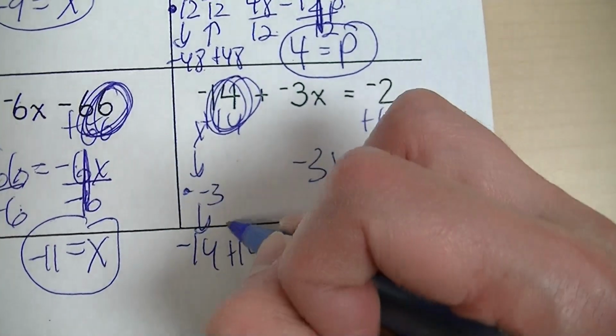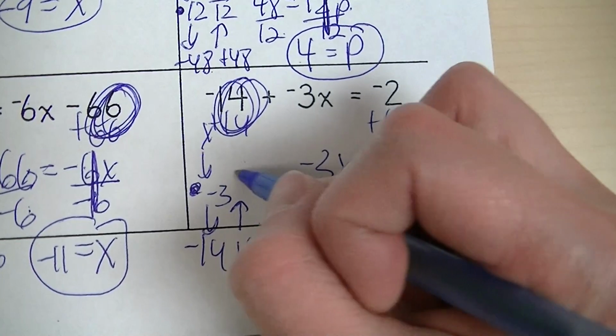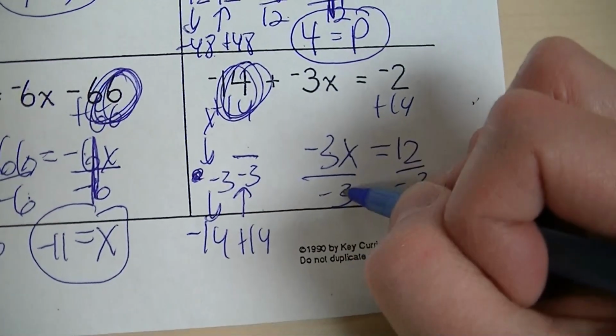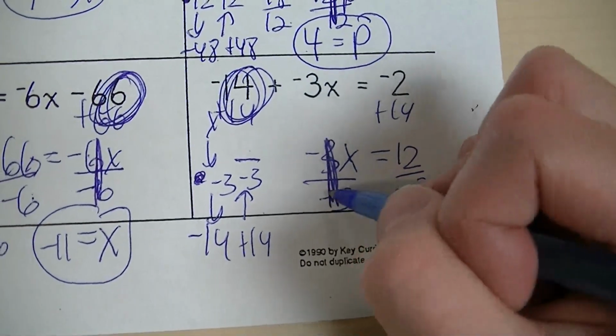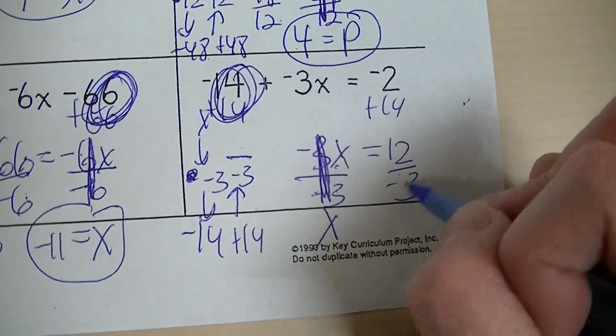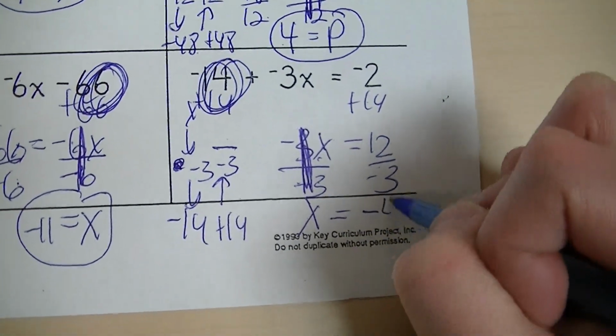Go back up that ladder. Opposite, or the inverse operation, of times by negative 3 is to divide by negative 3. So divide both sides by negative 3. Negative 3 divided by negative 3 is 1. 1 times x is x. And then 12 divided by negative 3, a positive divided by a negative is a negative. So that's going to be negative 4.